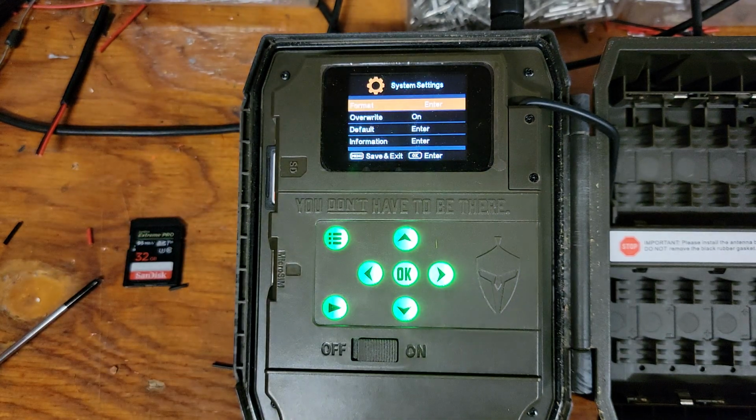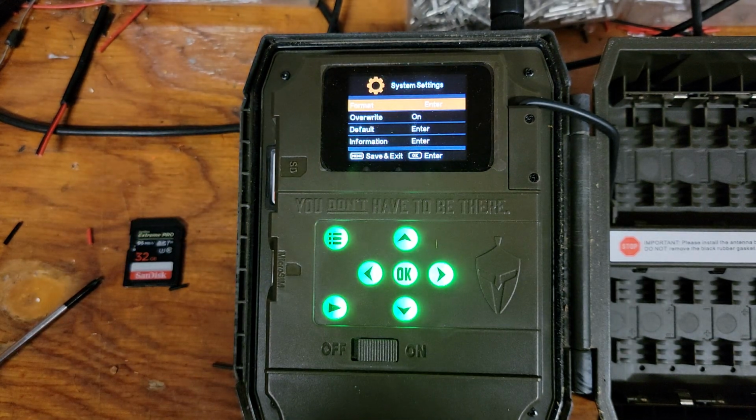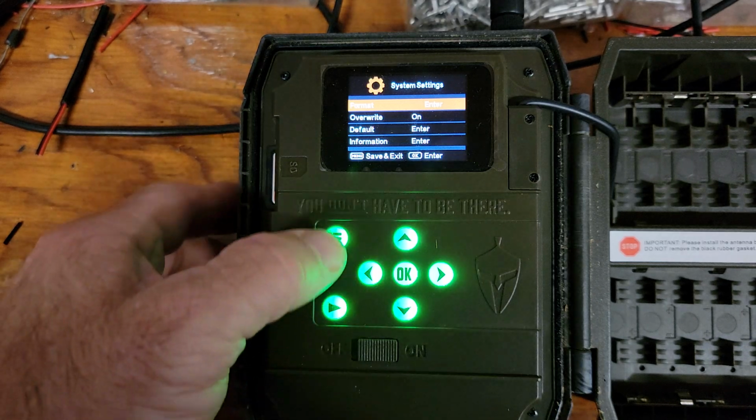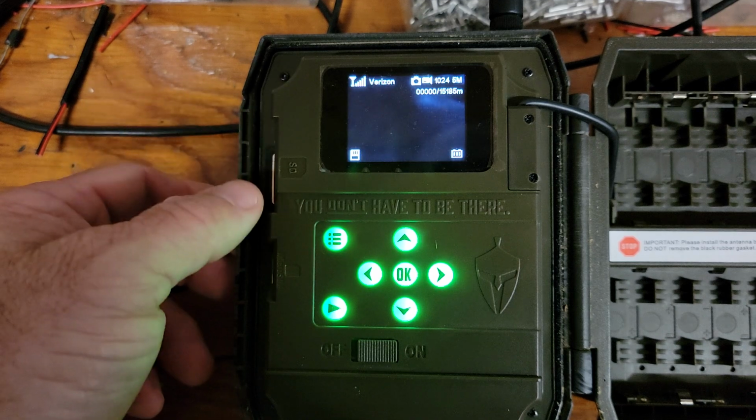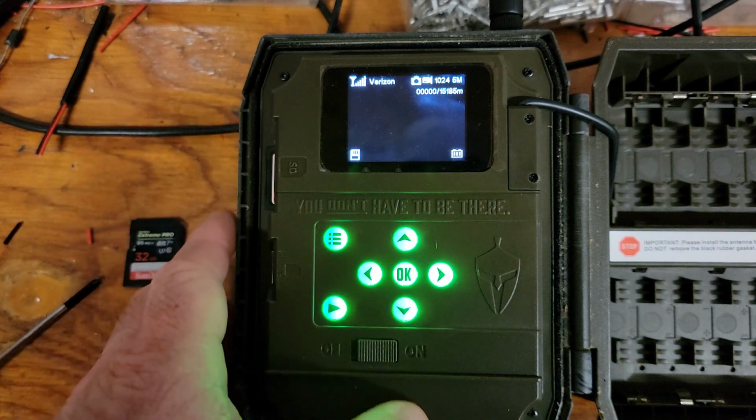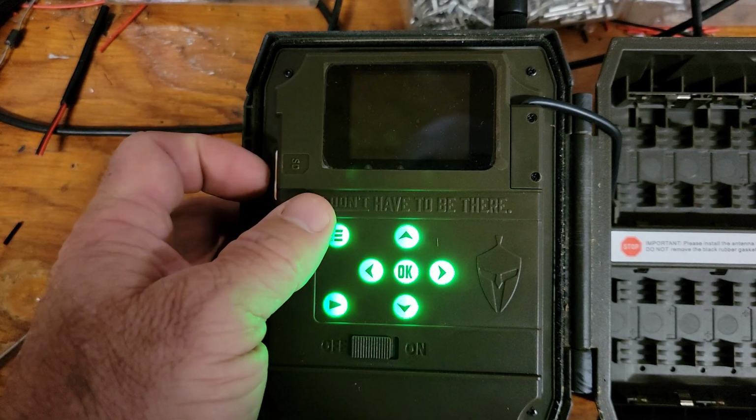Formatting just guarantees that the card is going to work. If the card doesn't work after you format it, card bad. Junk it. All right, so remove it.